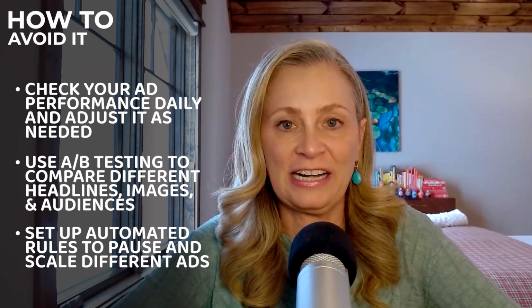But again, really easy ways to avoid that. You can check your ad performance daily and adjust it as needed. You could use, again, A/B testing. We do this a lot where we're comparing different headlines, different graphics, different videos, different audiences. And you can also set up automated rules to pause underperforming ads and scale the winning ones. So definitely check that out.